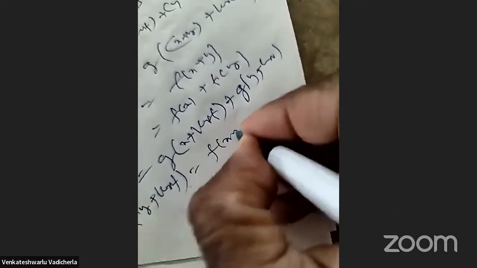So g of xy plus kernel f is equal to f of xy. Since f is a homomorphism, f of x into f of y. So f of x is equal to g of x plus kernel f, into g of y plus kernel f.